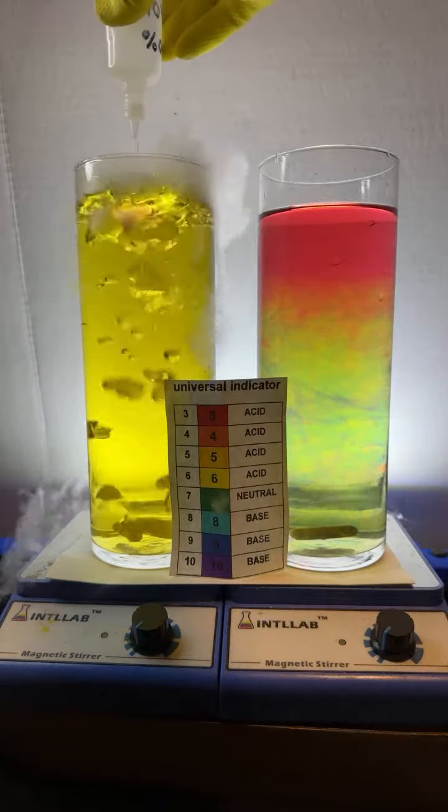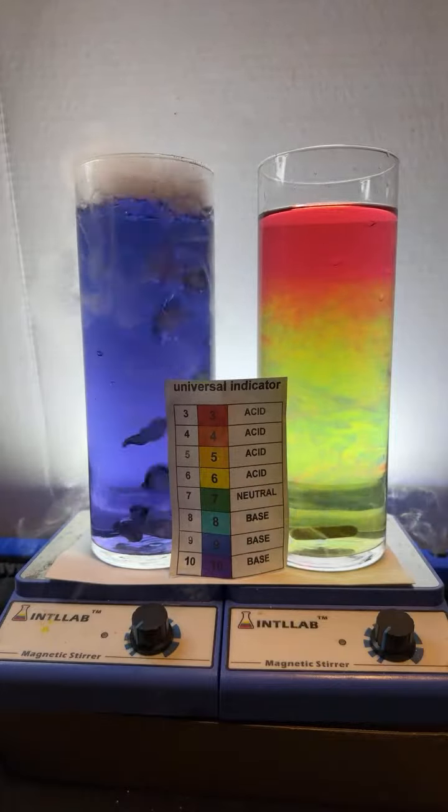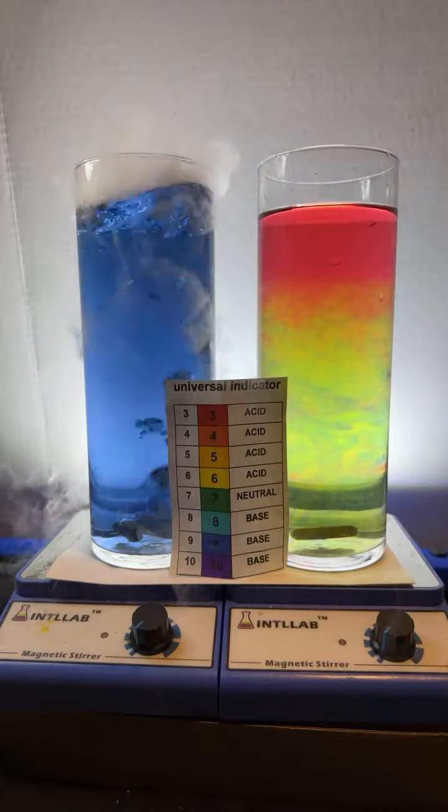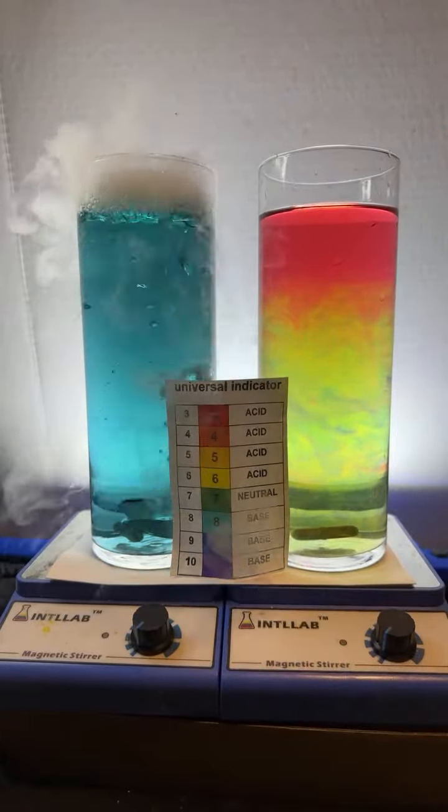Here we go. Let's add a bunch. I'm going to add a big old squirt. Try to make that stay purple. I wouldn't want to drink this because one of the dyes in here is a laxative. That would ruin my evening.